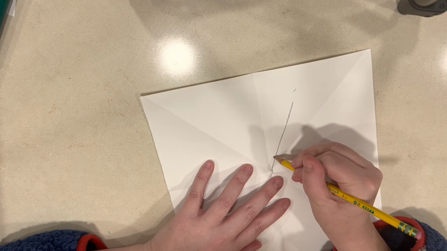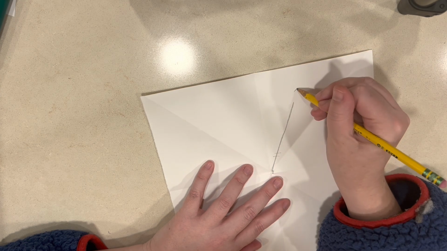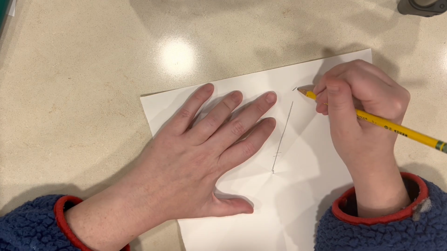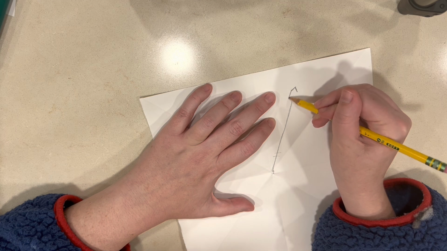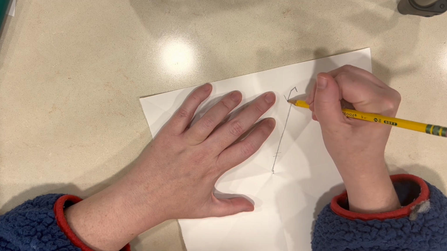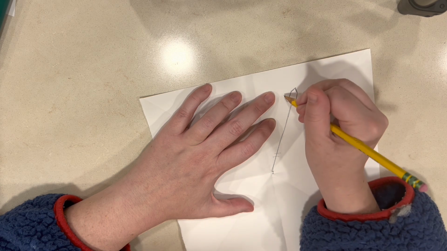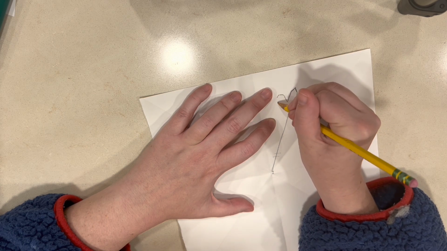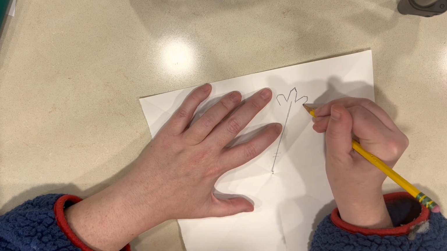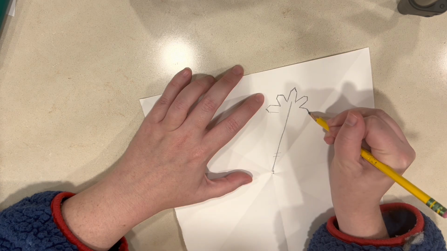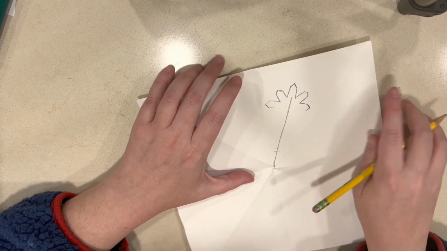You might want to do dashed lines through yours or diagonal lines coming off, but I'm going to draw mine kind of like a crystal shape. I'm going to use points and lots of diagonal lines with these little peaks. Now, as you draw, make sure you don't go outside of those folded edges.